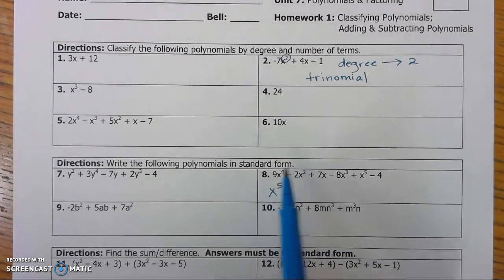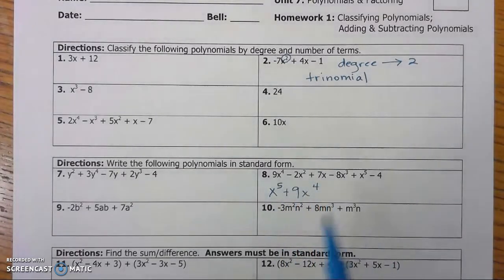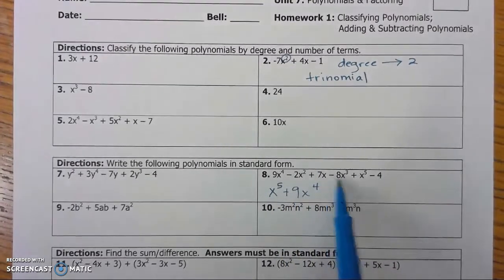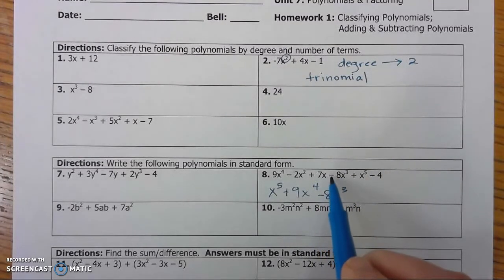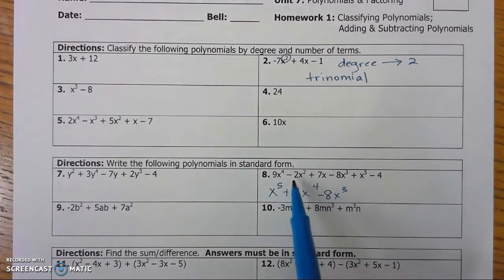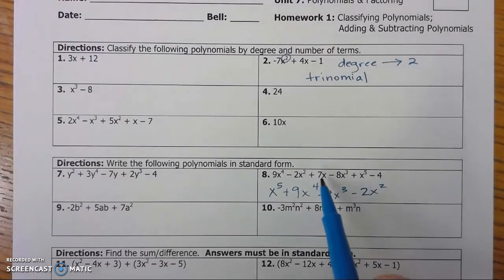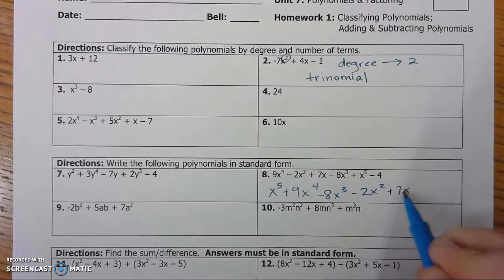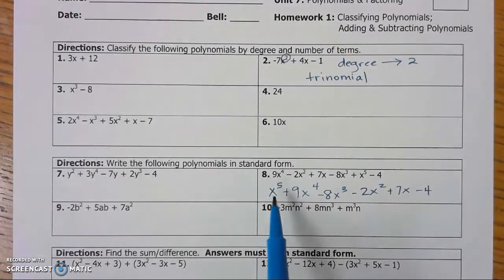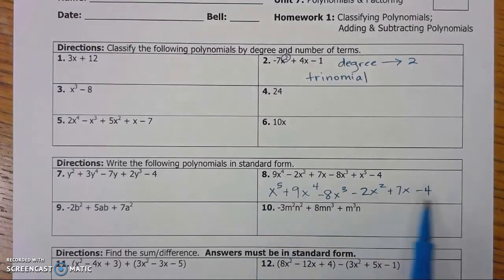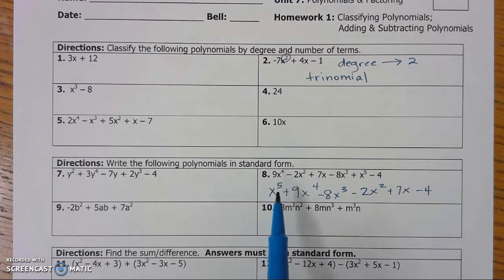Then I see 9x to the 4th. That's the next greatest. Then I'm looking for x to the 3rd, which I see minus 8x to the 3rd. And keep in mind that that subtraction sign goes with the 8x to the 3rd, not the 7x. Okay. Then I'm looking for something squared, so minus 2x squared, then plus 7x, then minus 4. So I've correctly listed this in standard form so that my exponents are in order from greatest to least.